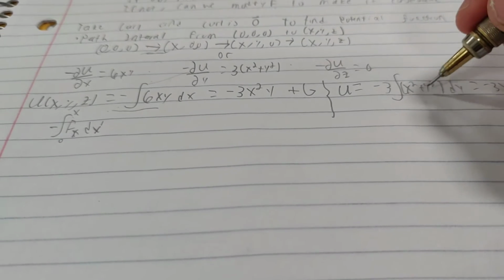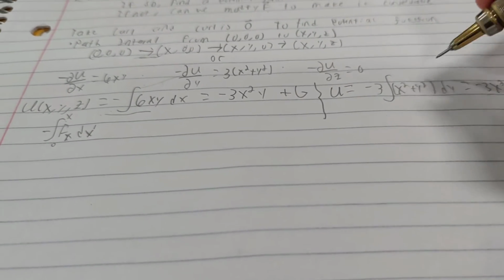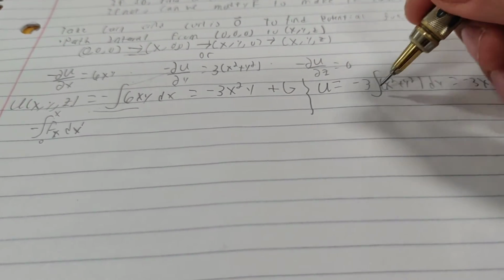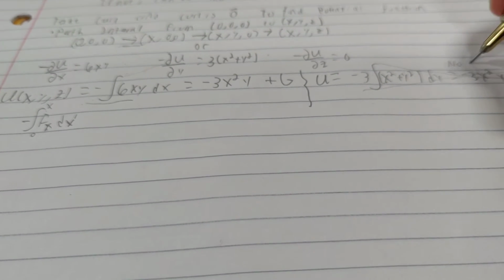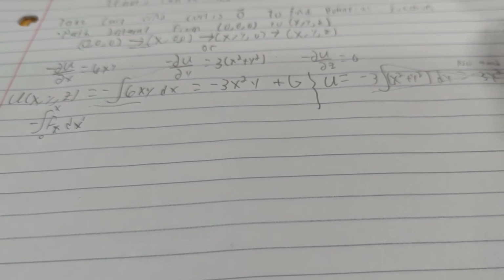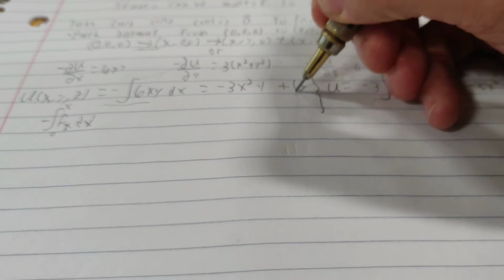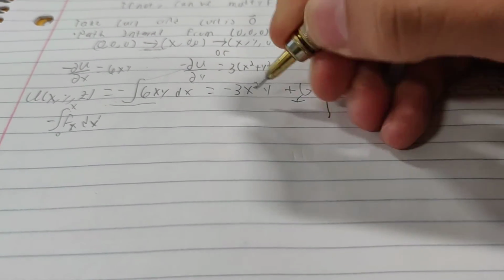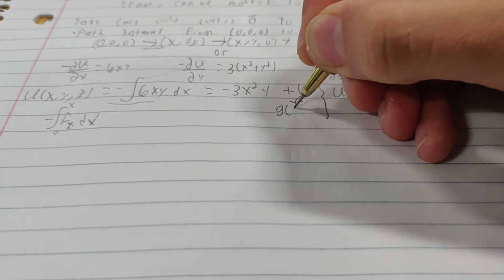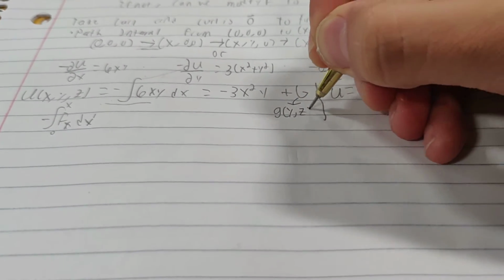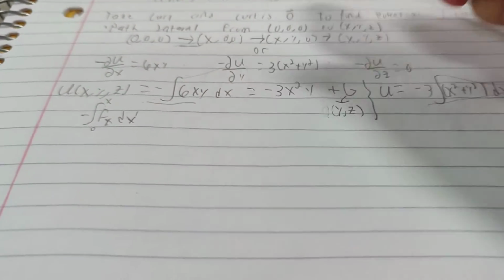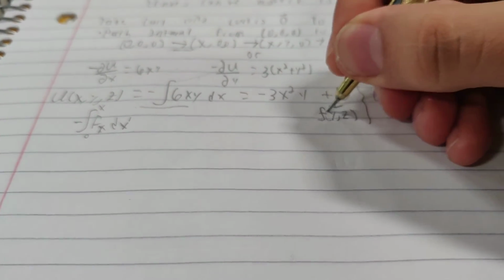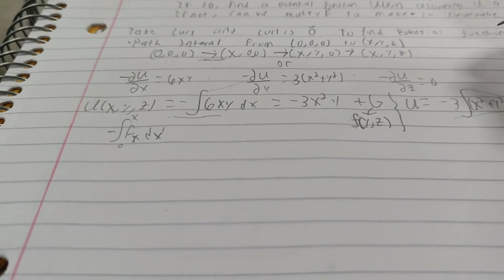This constant is a constant with respect to x. It doesn't depend on x, because we integrated with respect to x. But it could depend on y or z. So this constant isn't actually just a number. This constant is really some sort of function, let's call it little f, that depends on y and z but not x, because we only integrated with respect to x here.